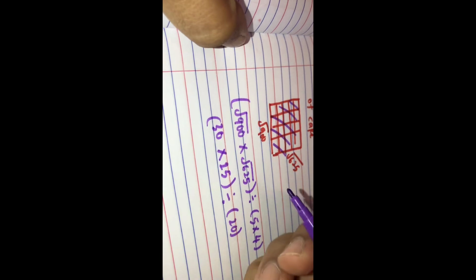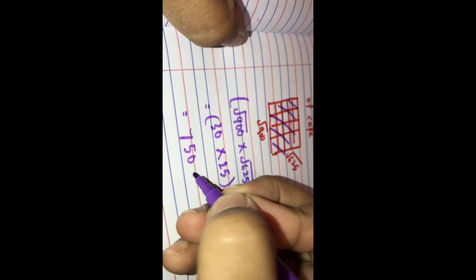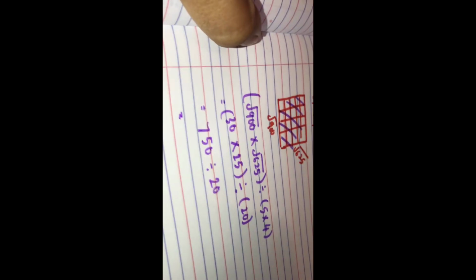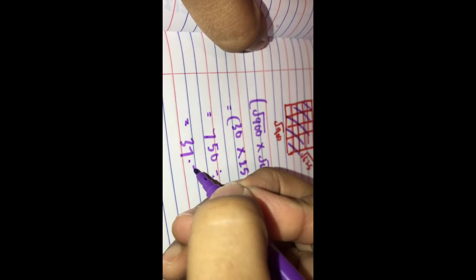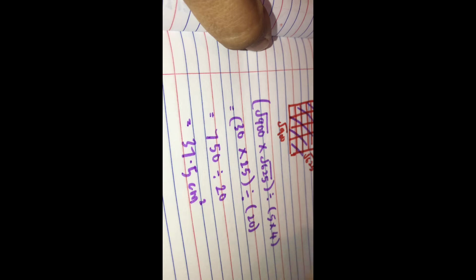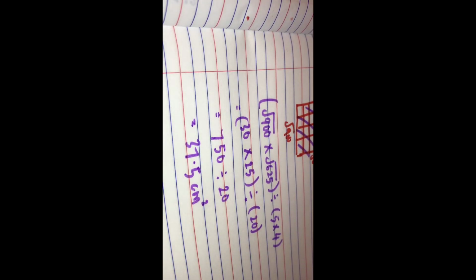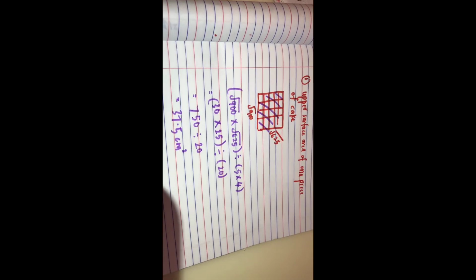So 30 times 25, you get 750, divided by 20, then you will get 37.5 cm squared for the upper surface area of one piece of cake. This one is the working for question 10, page 40.